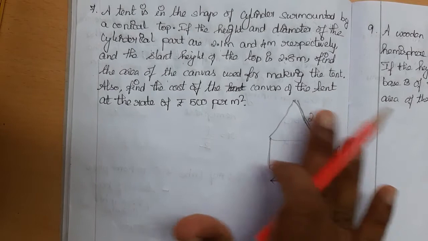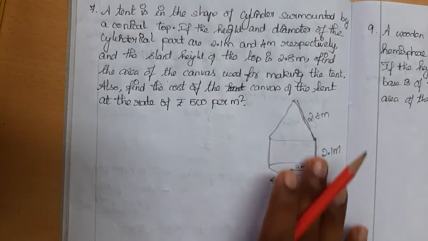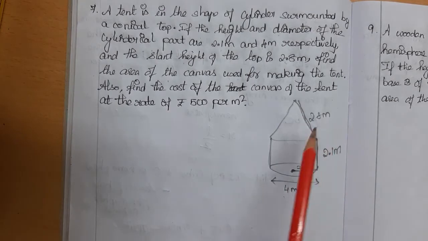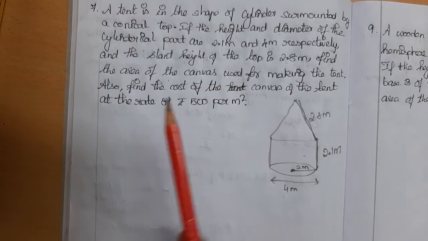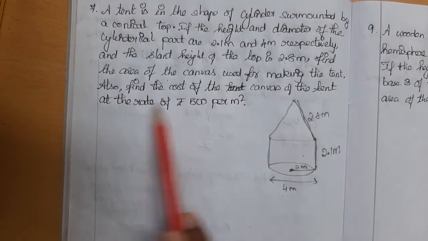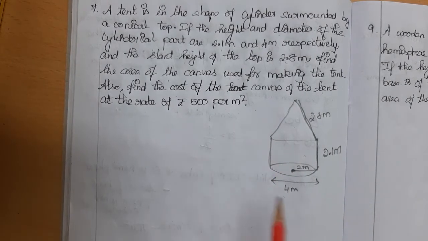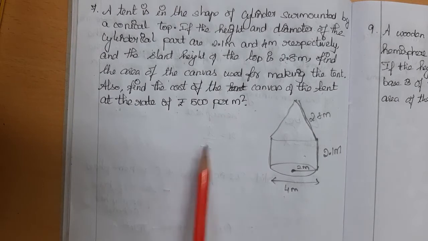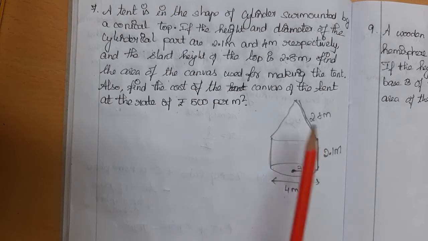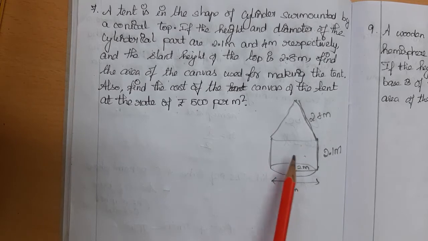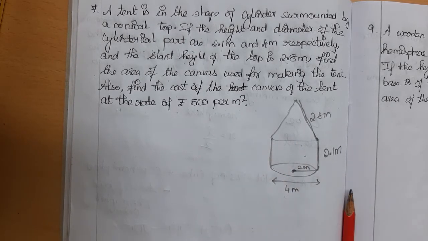Canvas means the outside region, so it's a surface area. So here we have to find the curved surface area of the cylinder and the curved surface area of the cone, and we have to add. Also find the cost of the canvas of the tent at the rate of rupees 500 per meter square. So the rate is also given for meter square. So first we have to find the total surface area, that is how much surface we need, and that is what we need as canvas. We have to find the cost of the canvas also.